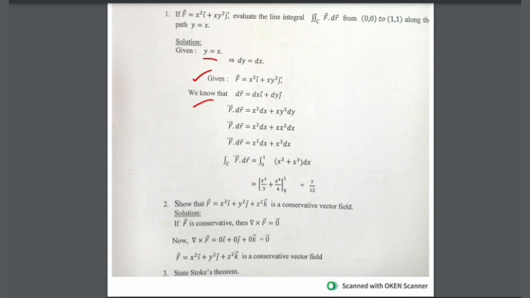So we need F⃗ · dr⃗. Multiplying both, F⃗ · dr⃗ is x² dx + xy² dy.